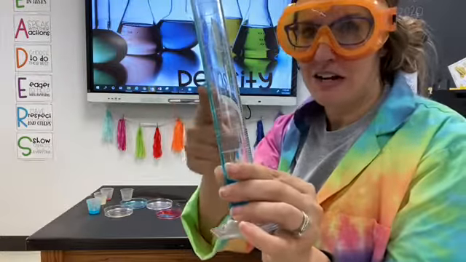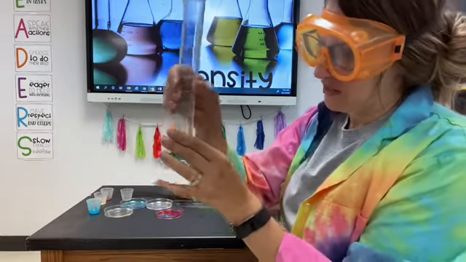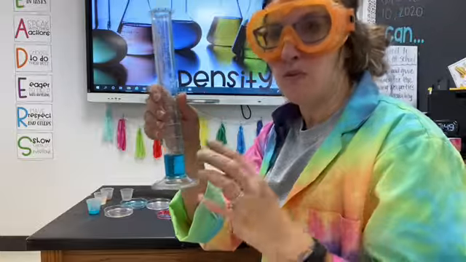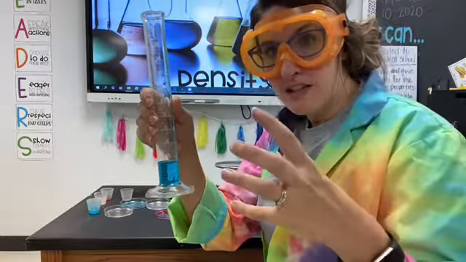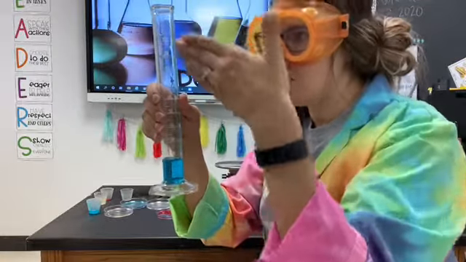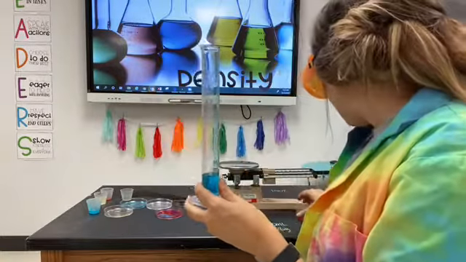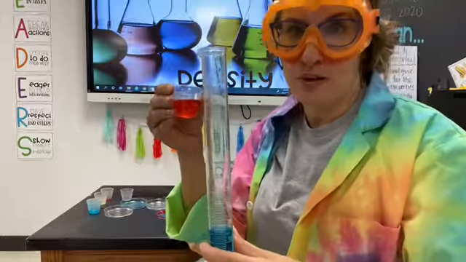We can still see it running down the side. All right, so we see that it's all flown down to the bottom. Remember that liquids fill their container, so it makes sense that it's running down the container to fill up the bottom. So I'm gonna add in now this red liquid.